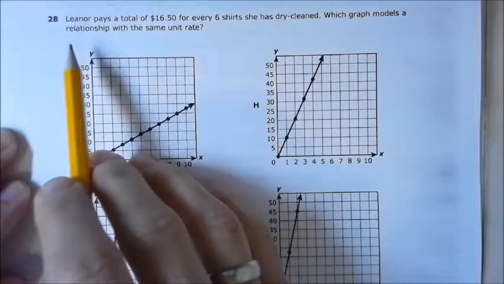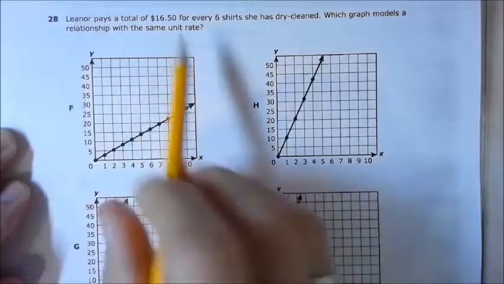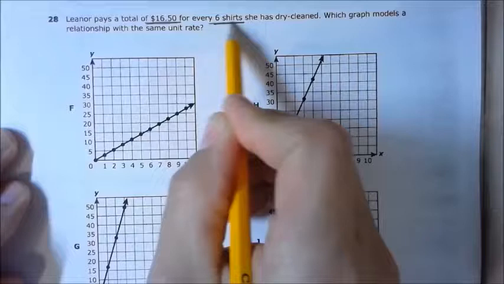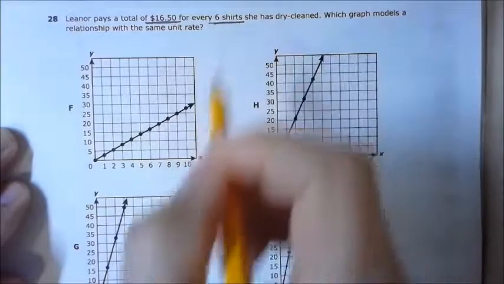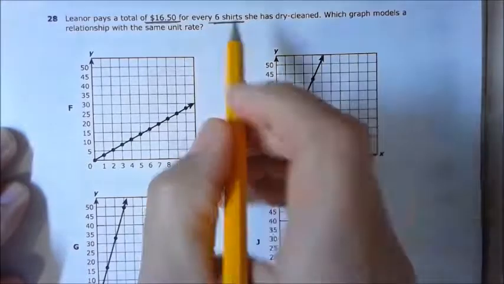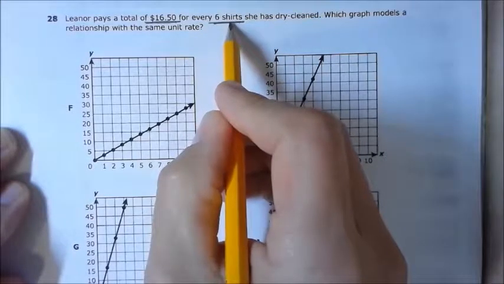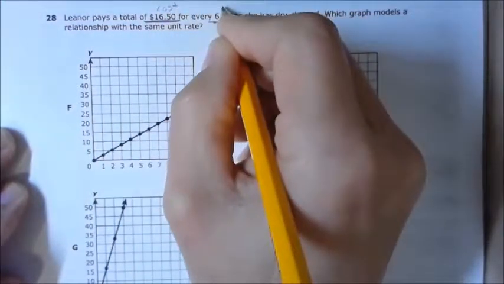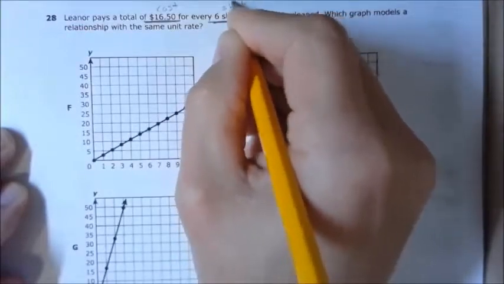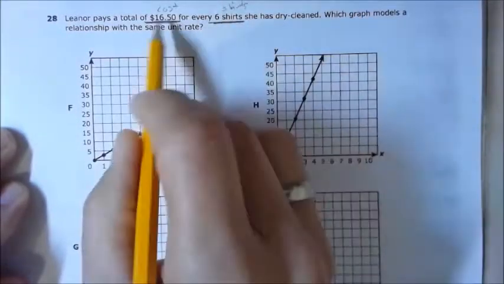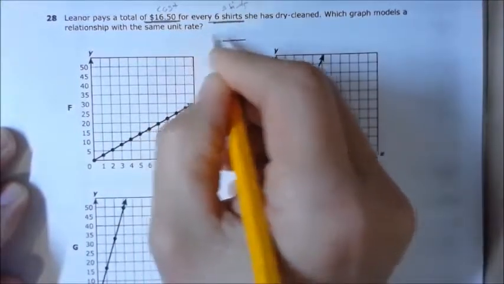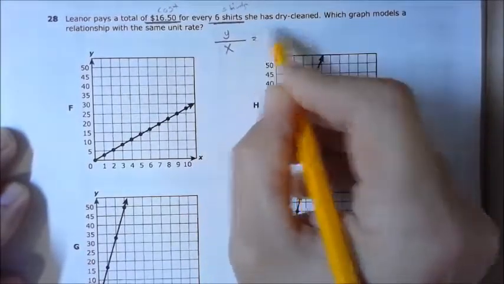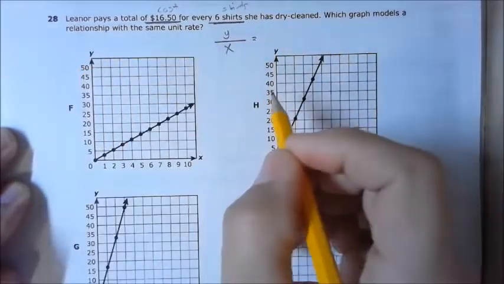In the problem, it says Lenore pays a total of $16.50 for every 6 shirts she has dry cleaned. So what we have here is quantity versus an amount of shirts. This is our cost, and this is our shirts. So let's go ahead and write that as a ratio of y over x. And it says which graph models a relationship with the same unit rate.